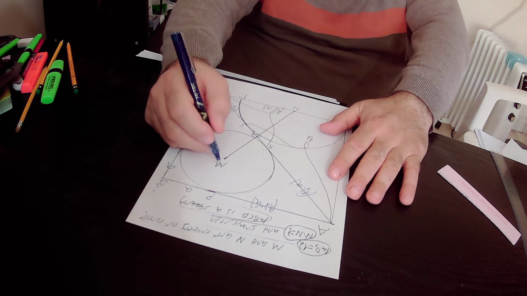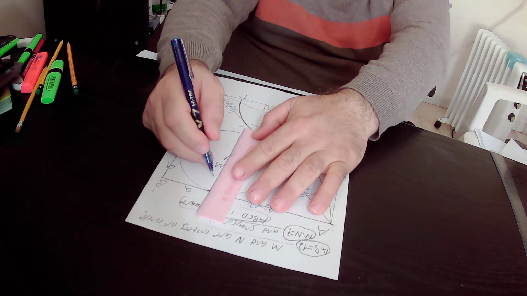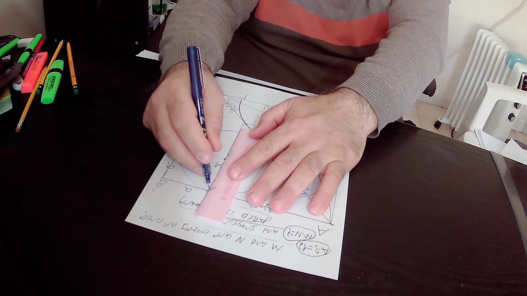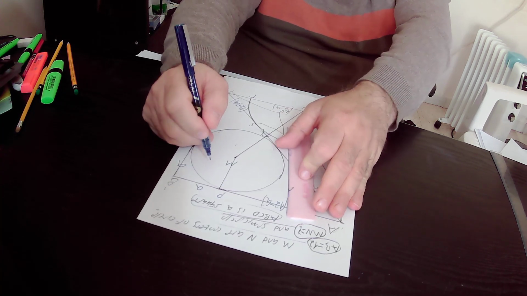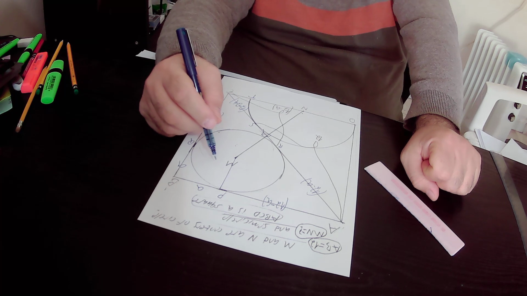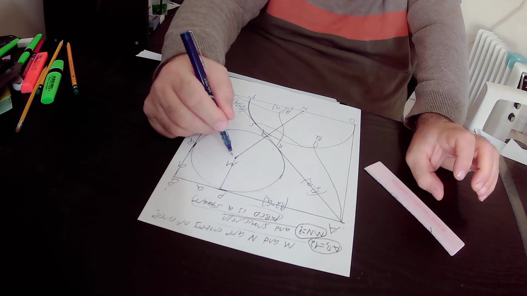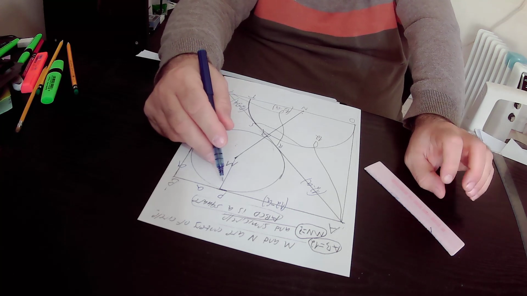Here we will join points M and P together by a straight line. MP or PM is the radius of this circle because it starts from the center of this circle, that is to say from point M, and ends at point P, that is the point on this circle itself.